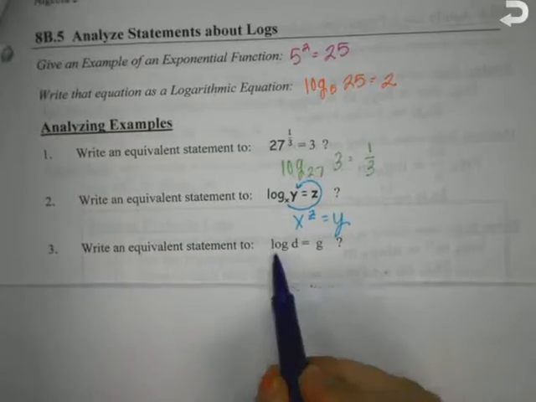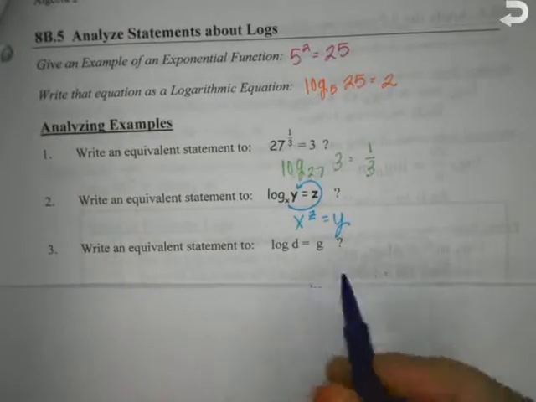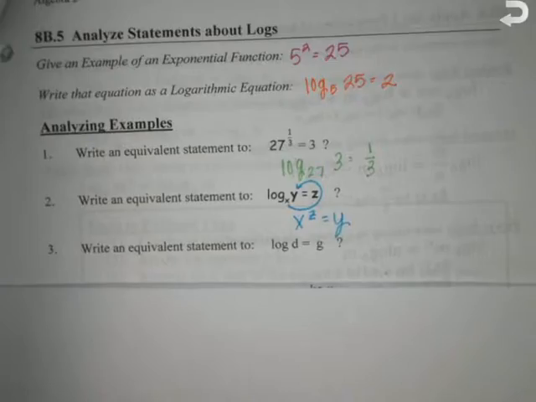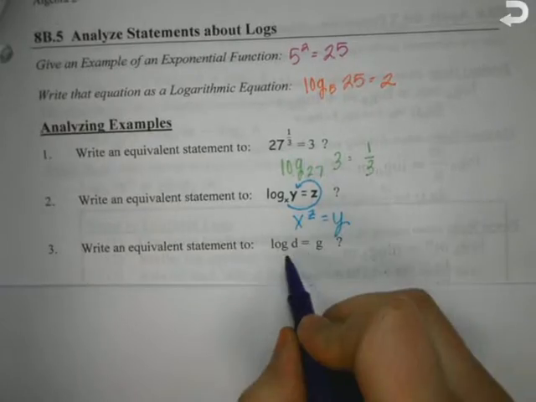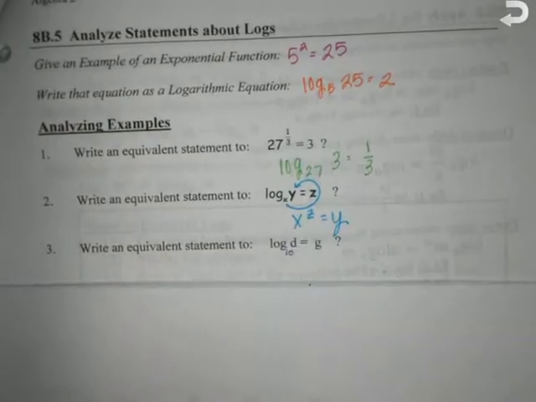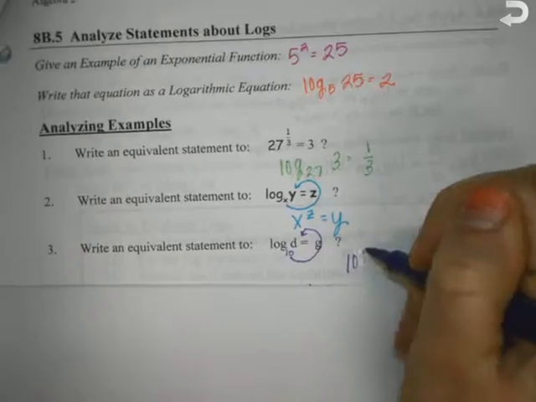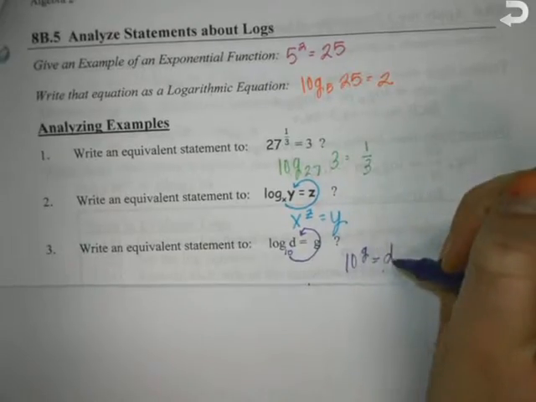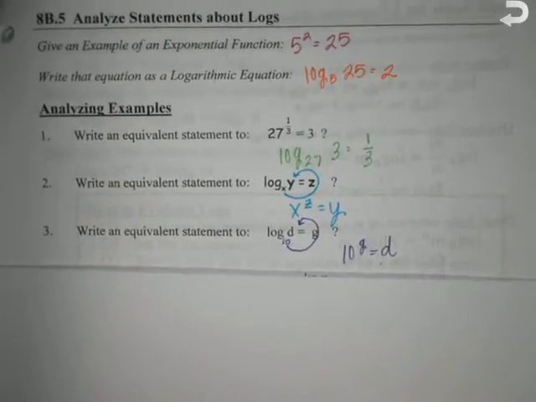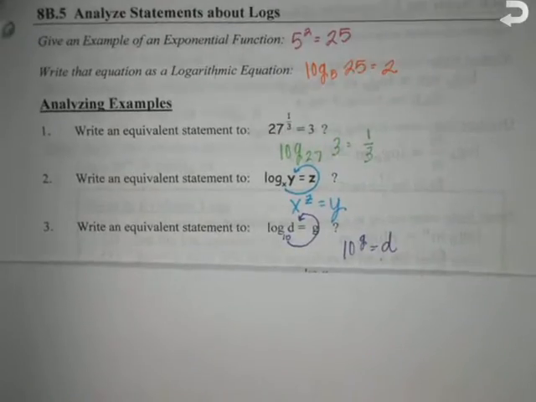We have log of d equals g. If I have log with no base, what is the base? 10. So that's 10 to the g equals d. Even though we're in all variables here, we still apply the same rules.